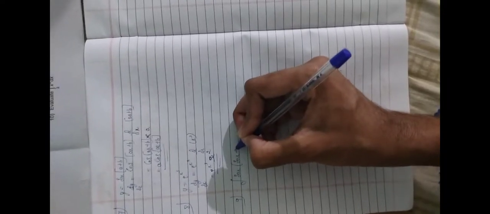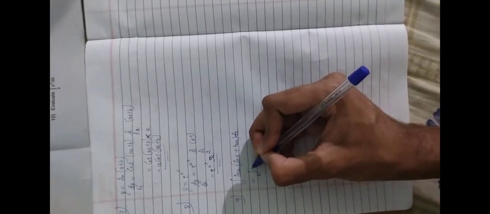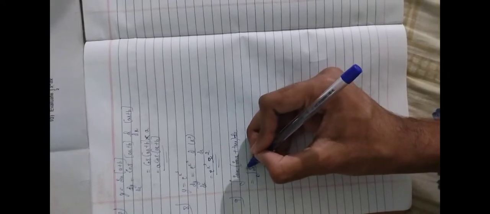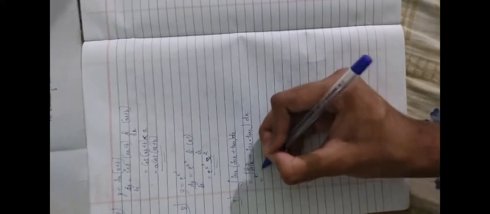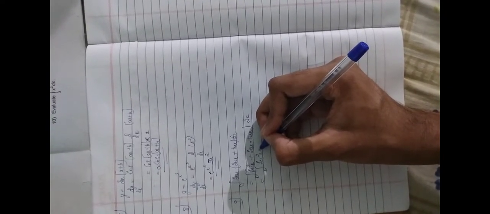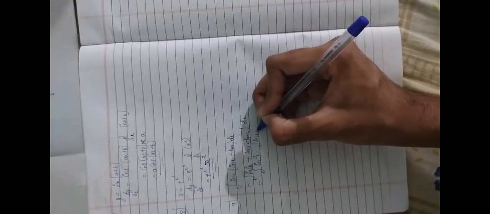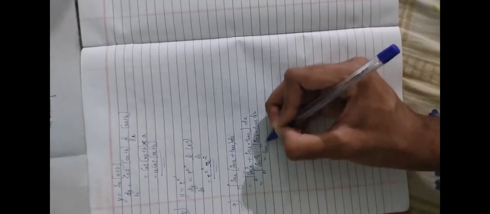Integration of secant x into secant x plus tan x dx. That will be equal to integration of secant square x plus secant x into tan x dx. Again, integration of secant square x plus integration of secant x into tan x dx. So finally it will become tan x plus secant x plus c.